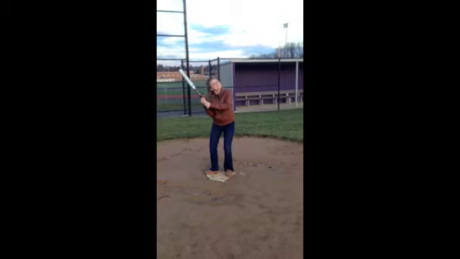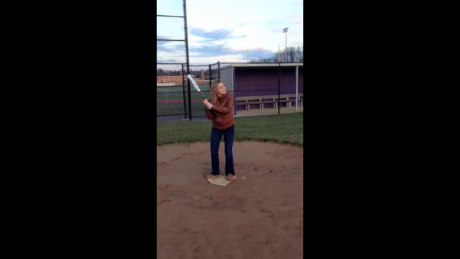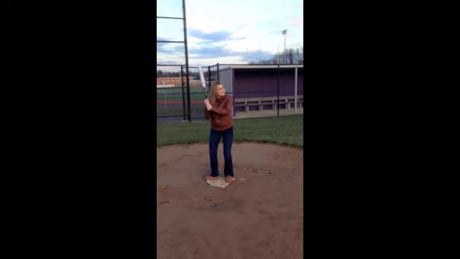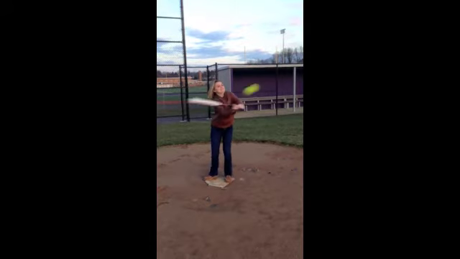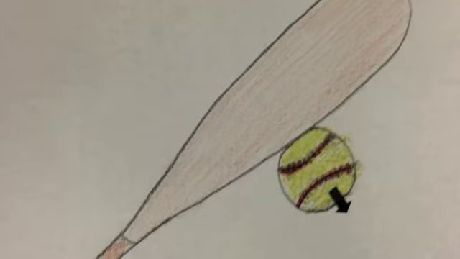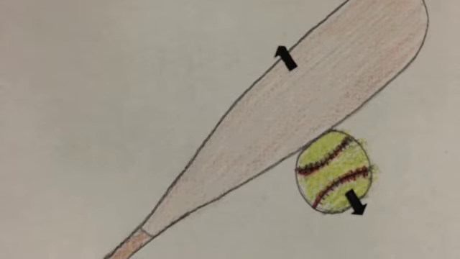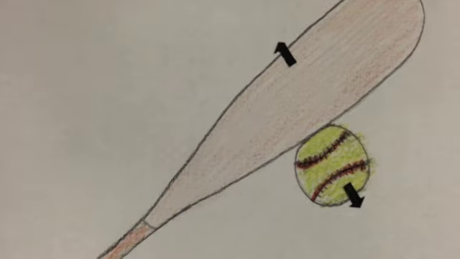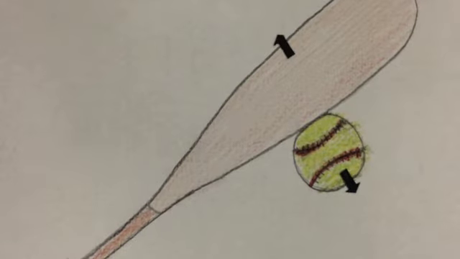Now we will move into hitting. Hitting is an excellent example of Newton's third law. In the act of hitting the ball, the bat applies a force to the ball. So, Newton's third law tells us that the ball also applies a force back on the bat. These forces are equal in magnitude, but in opposite directions as seen in the picture.